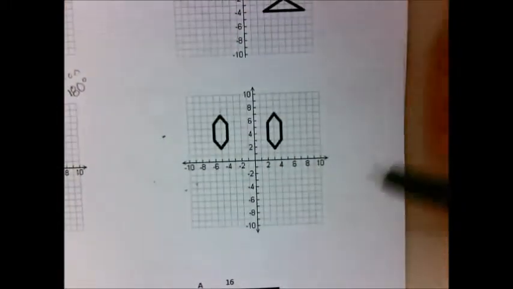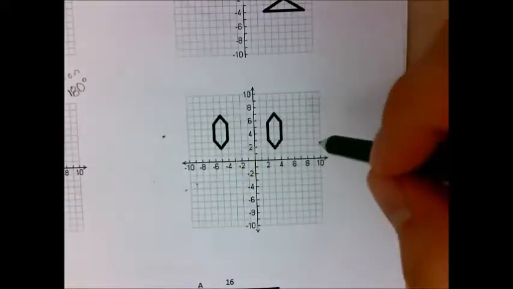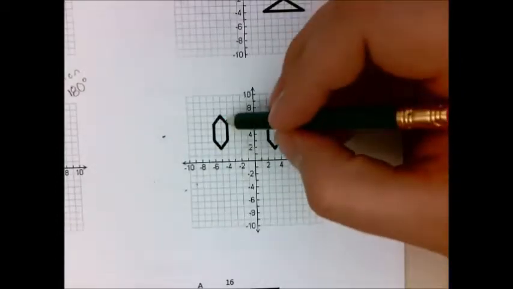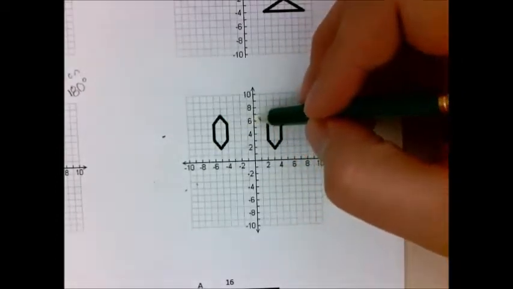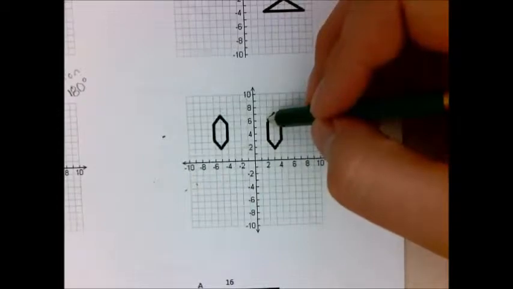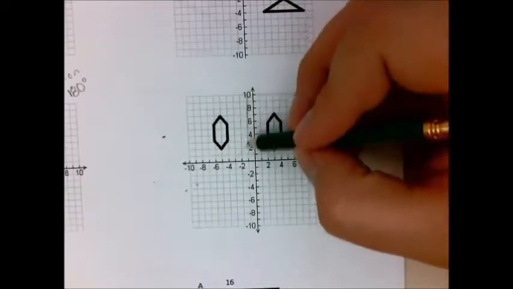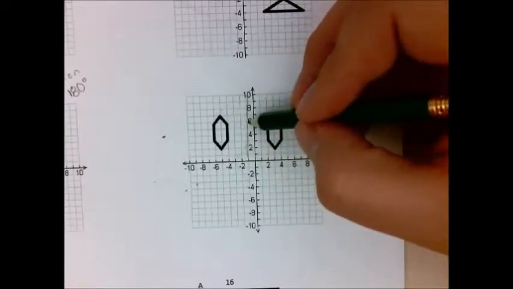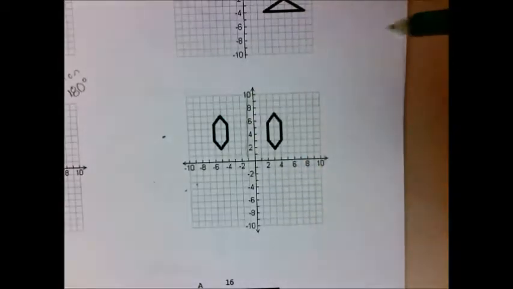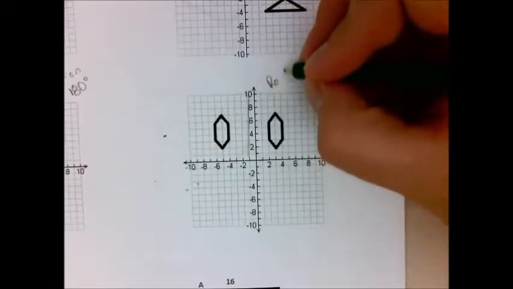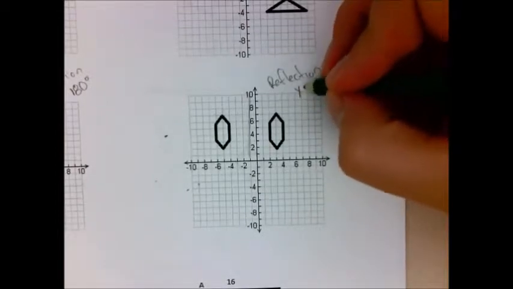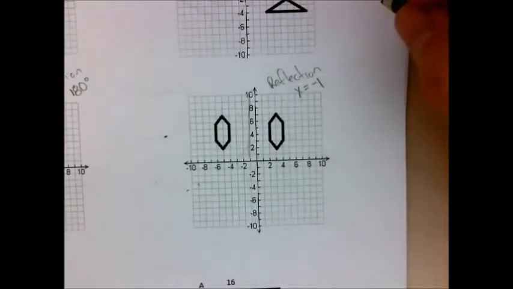Finally, this last one. All right, this looks like a mirror image of itself. So what we got to look for is the line of reflection. So this is 1, 2, 3, 4, 5, 6 apart from each other. If I draw a line up and down right here, this is 3 away from here, and this is 3 away from here, so obviously right here would be the line of reflection. Okay? So, reflection across x equals -1. Okay?